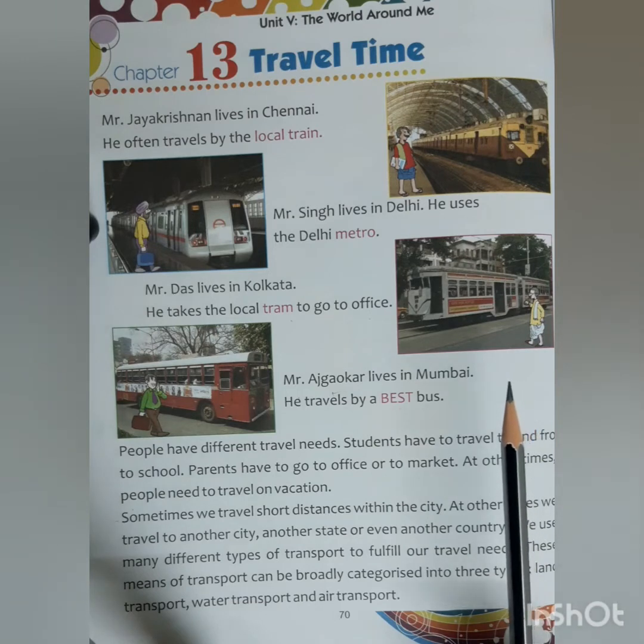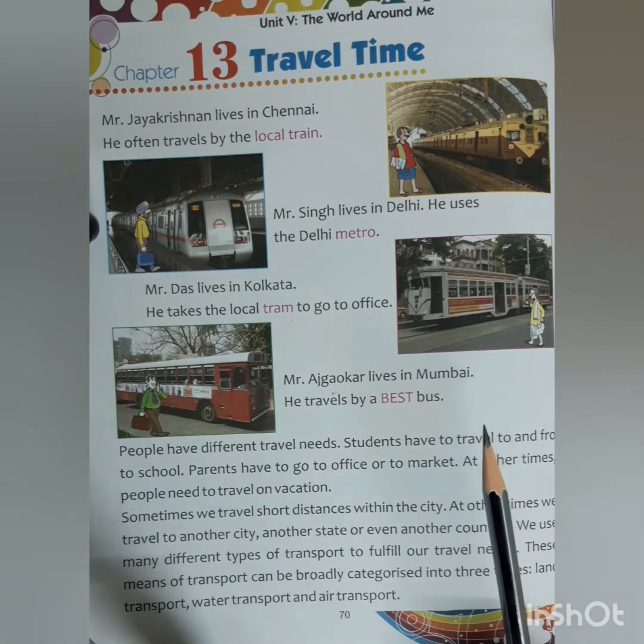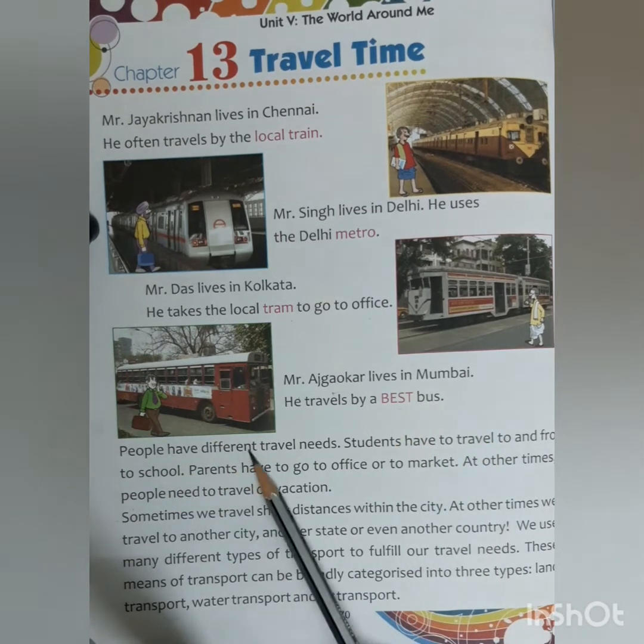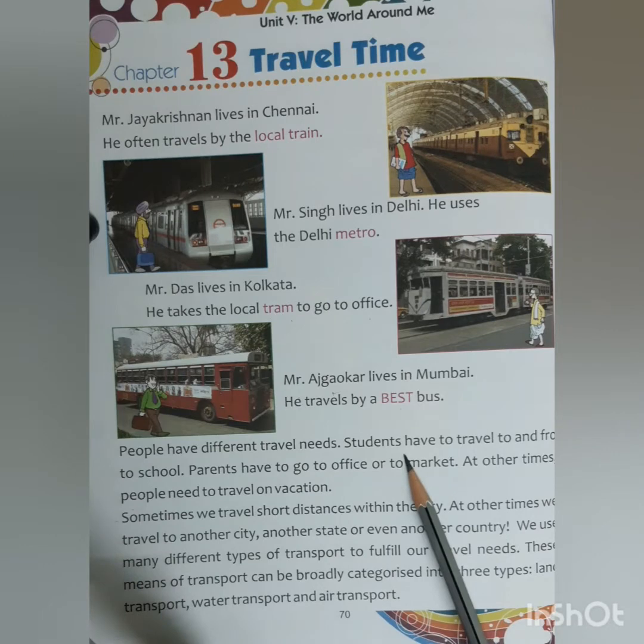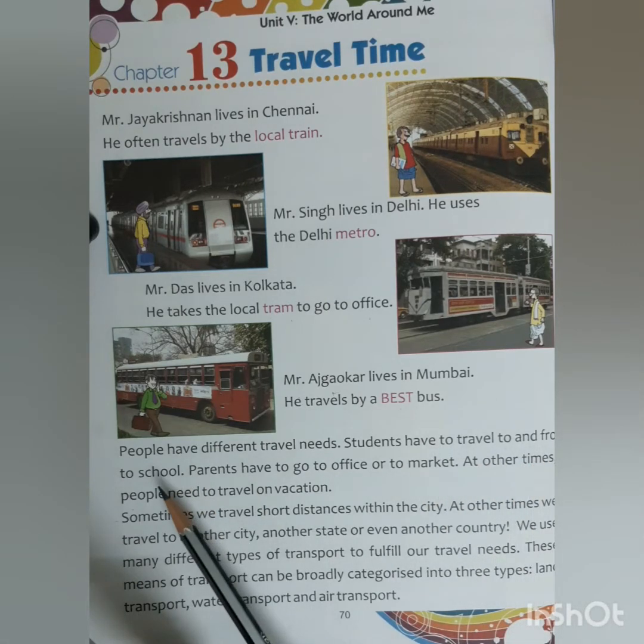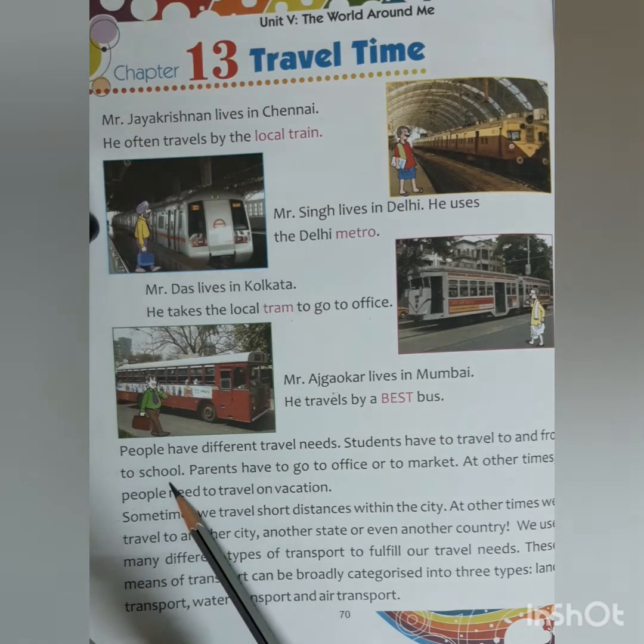So today we will do this lesson on travel or travel time or different kinds of vehicles or transport. Okay, these all are means of transport. People have different travel needs. Students have to travel to and fro to school. Do you remember when you used to go to school? Yes, you used to travel by bus or by rickshaw, or maybe your parents were dropping you at school and then picking you back up, and there were different means to go to school and then come back.